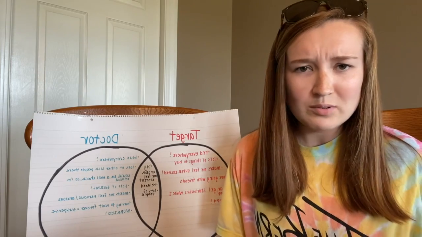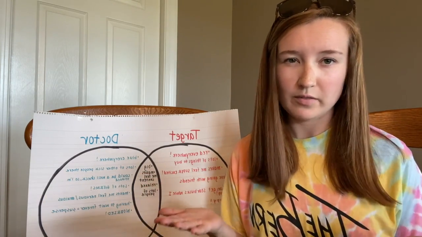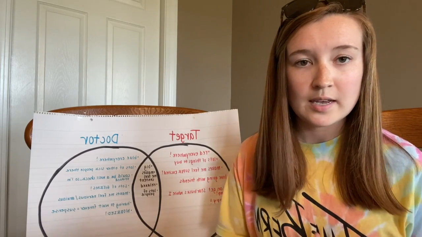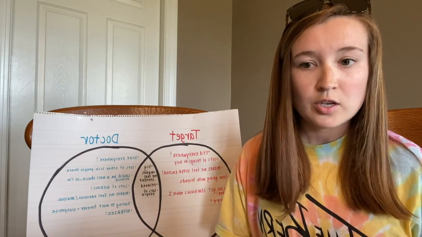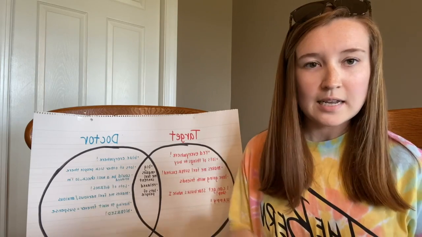I was thinking, what are two things that I can compare that have some similarities but also some differences? Because that's really important when we compare and contrast two things, especially different story elements. So I thought, I could do going to Target and going to the doctor.